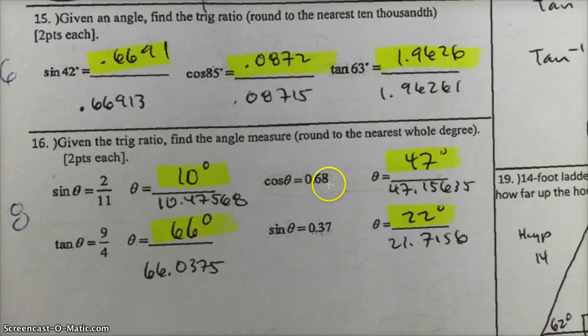So here you have to do the inverse, not the converse. Inverse means you switch it, so you would type in the inverse of cosine of 0.68. In your calculator, you get all of these decimals, and now to show you that I'm rounding to the nearest whole, this number is not 5 or higher, so you keep it. Over here, same thing. This number is higher than 5, so you're going to round up. That'll be 22 degrees. Again, if you were close to that number, I give you 1 point.